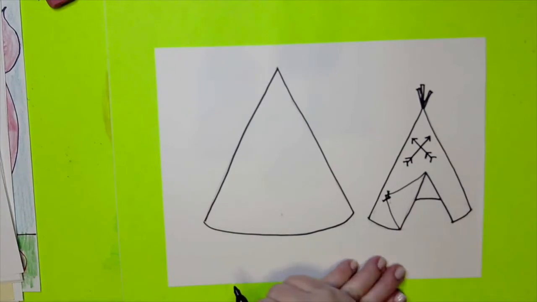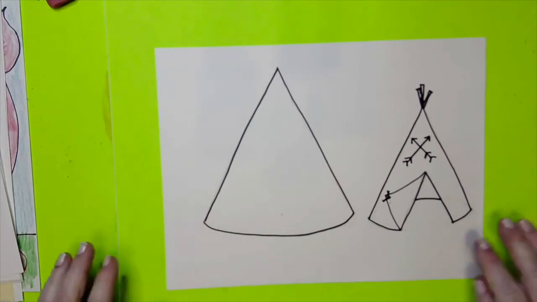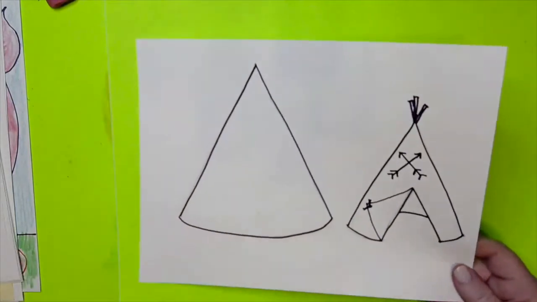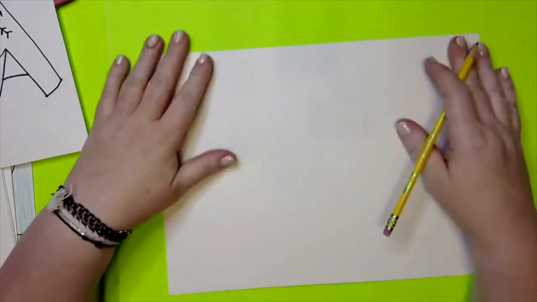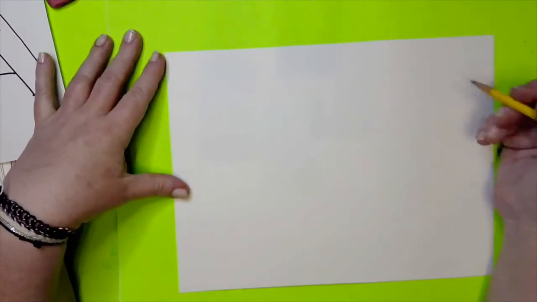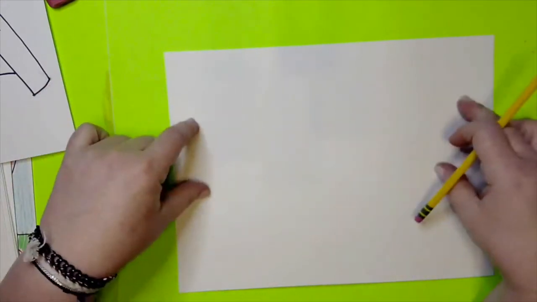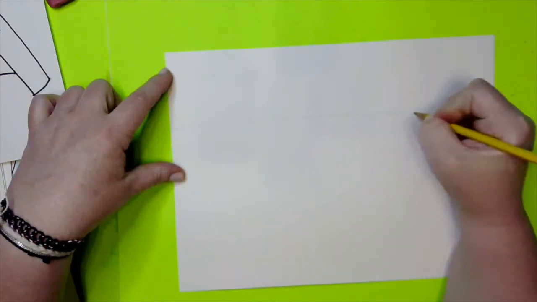Okay, so that's my friendship tent. I want to see 2 teepees on your landscape and at least 2 other things. It could be an animal, or another landscape item like a tree or a bush or a river or mountains. But I want to see something in the foreground, which is the front, something in the middle ground, and something in the background. So I'm going to start with that horizon line where the land meets the sky.